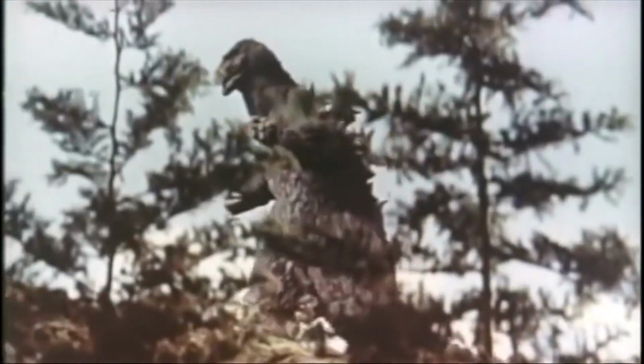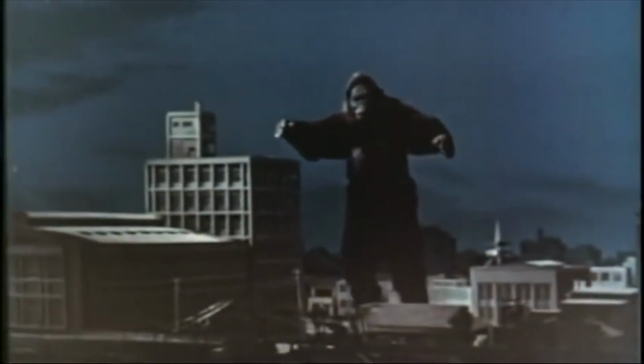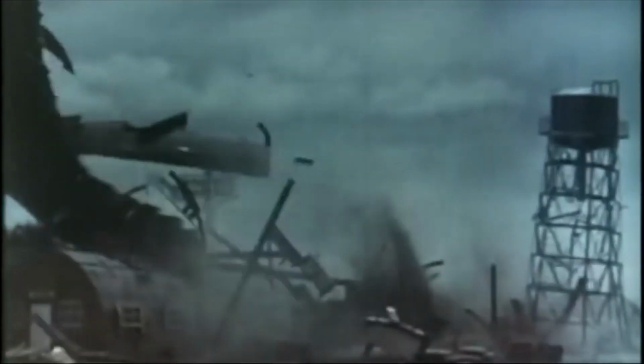King Kong versus Godzilla, heading for their colossal collision, shattering every obstacle that stands between them in the most fantastic rampage of annihilation ever recorded on film.